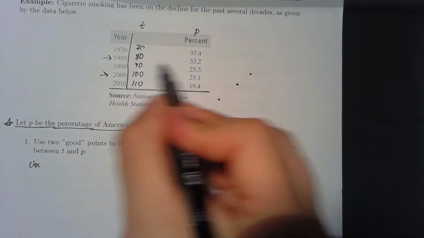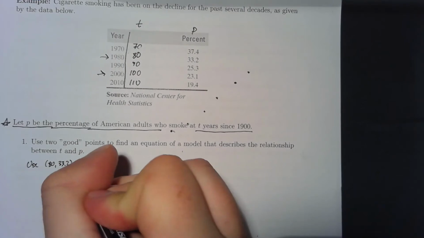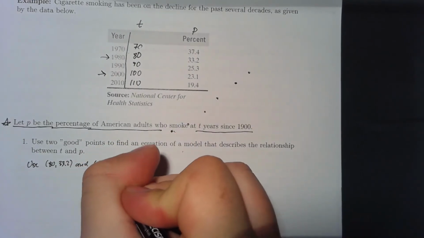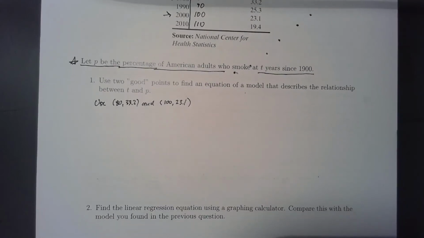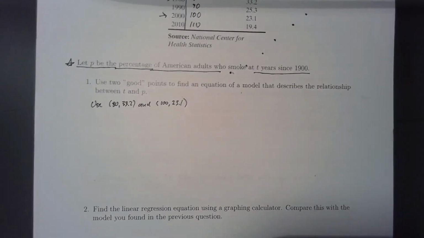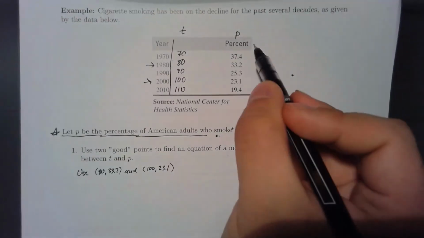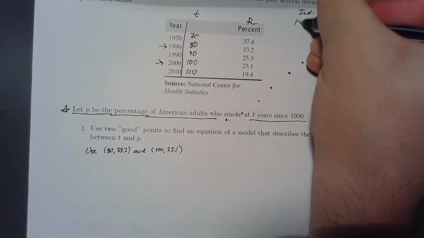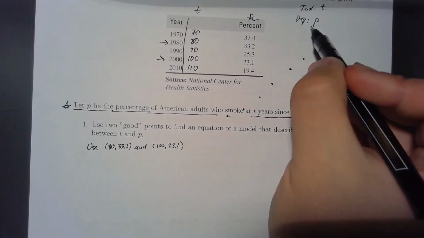So I'm going to use (80, 33.2) and (100, 23.1). All right. So from there, find your slope, plug it into the point slope formula, and solve for n, or in this case, solve for p, right? Because the dependent variable here, independent, dependent. My independent variable is t. My dependent variable is p.